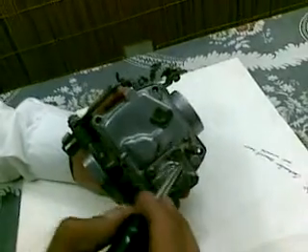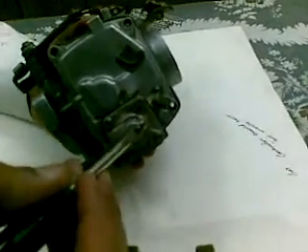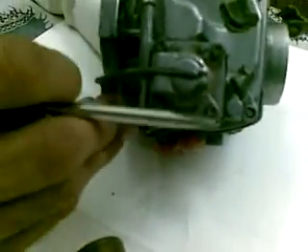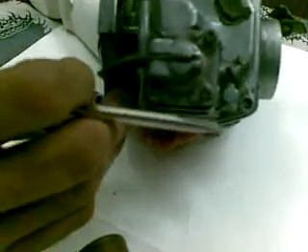Okay, after this, I've told you that this is the accelerating pump. It functions when we suddenly accelerate our engine. At this point, this pump, for a very short interval, adds an extra amount of fuel inside the main barrel.